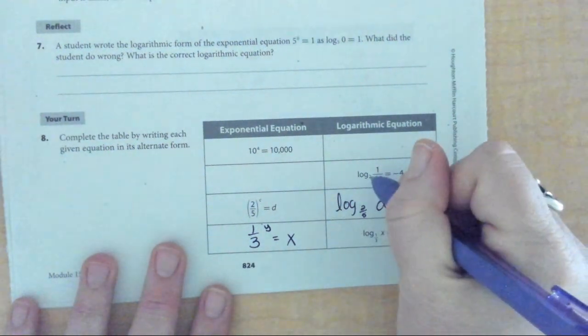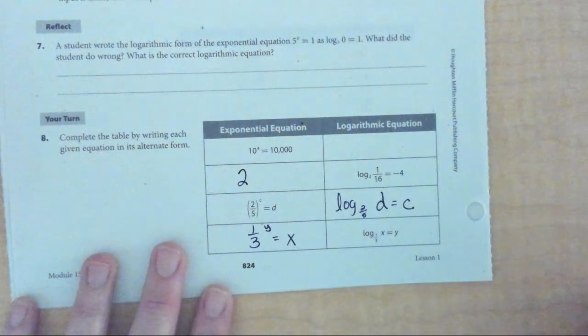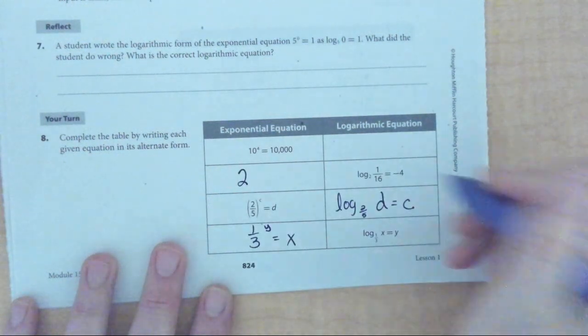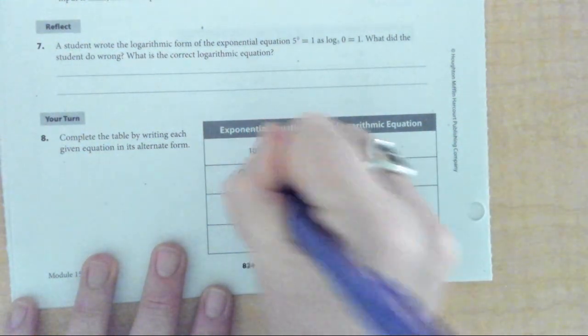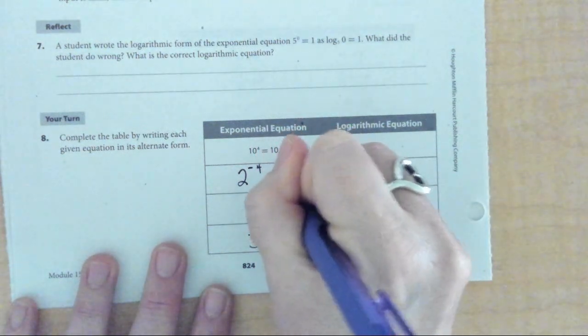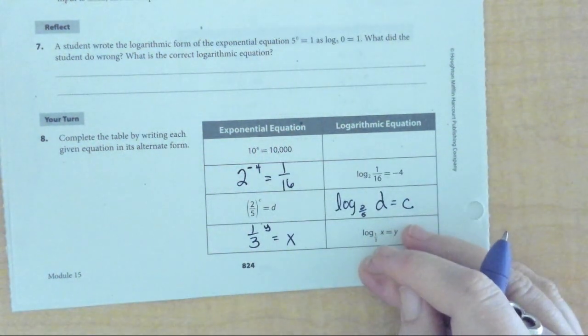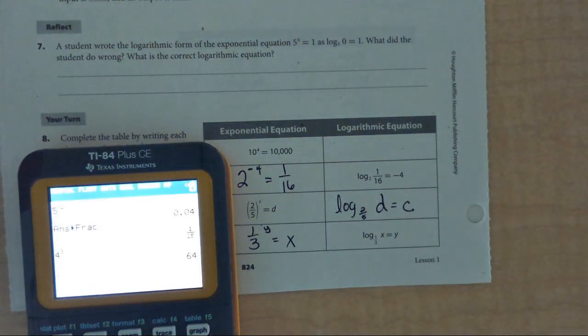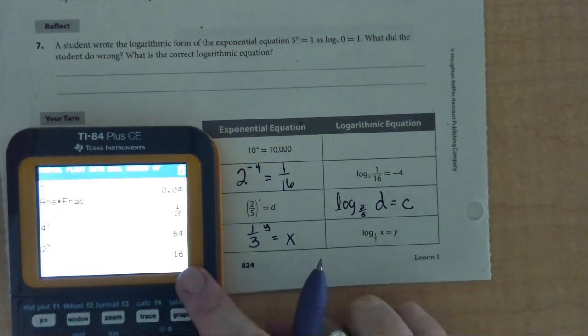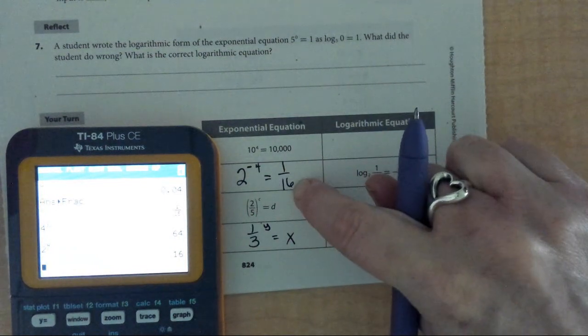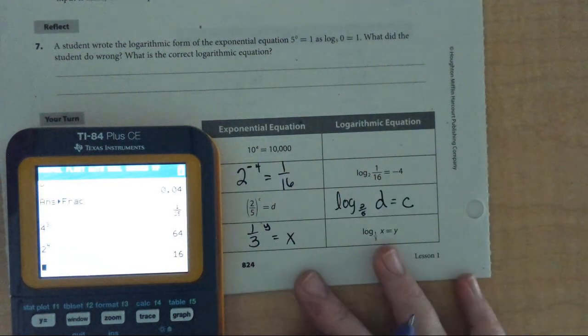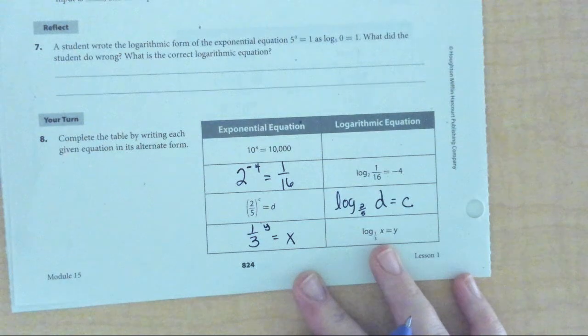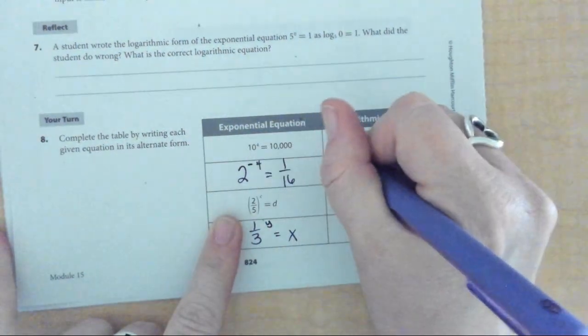Okay, on this problem, the log base is 2, so my exponential base is also 2. Exponent was isolated, and it's going to equal 1/16. If you type in 2 raised to the 4th power, that is 16. A negative exponent says flip it over, so that's 1 over 16. Alright, the last example. Your base is 10.